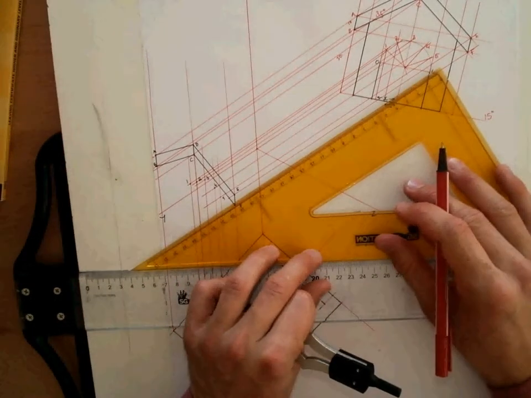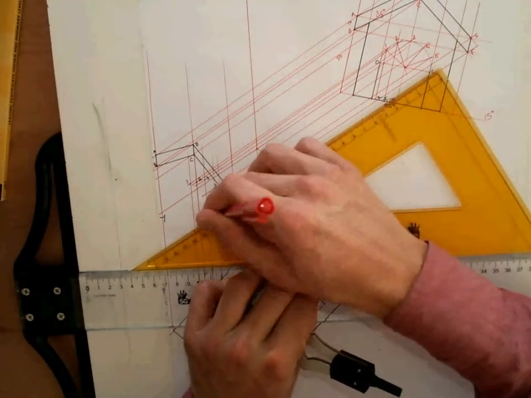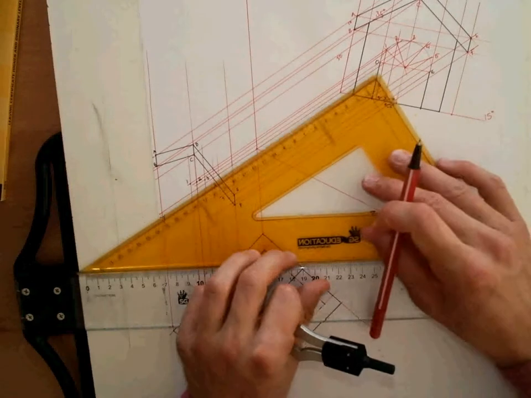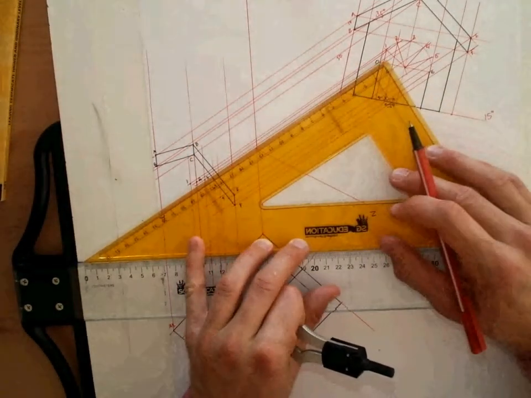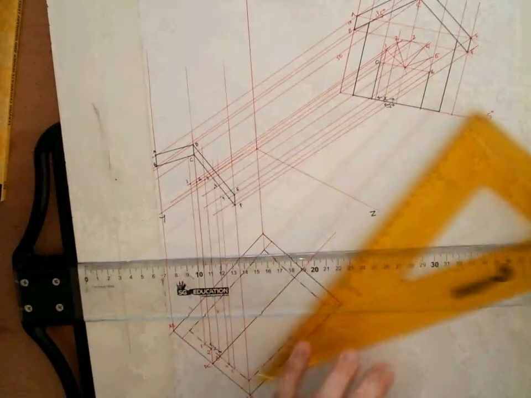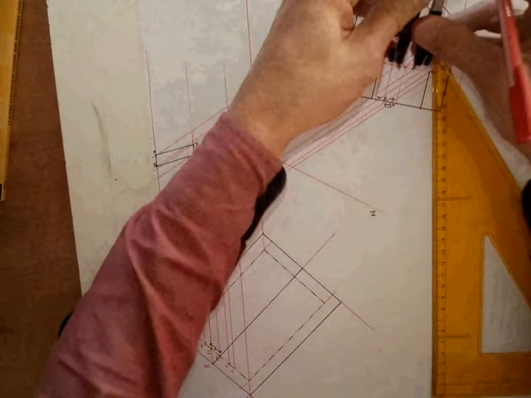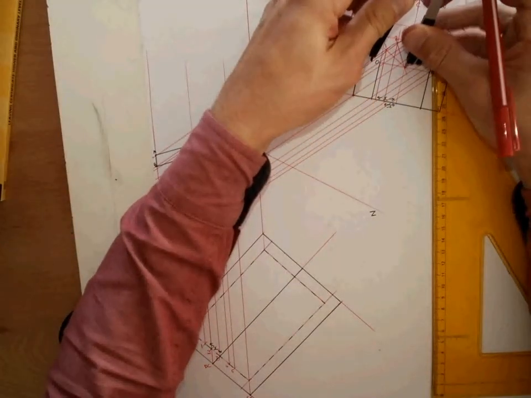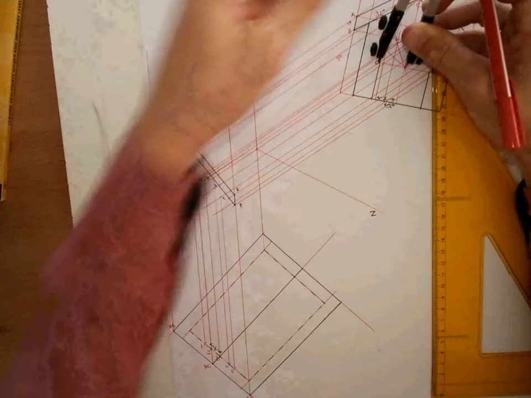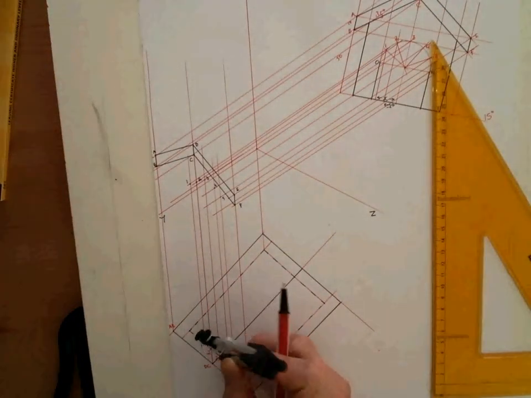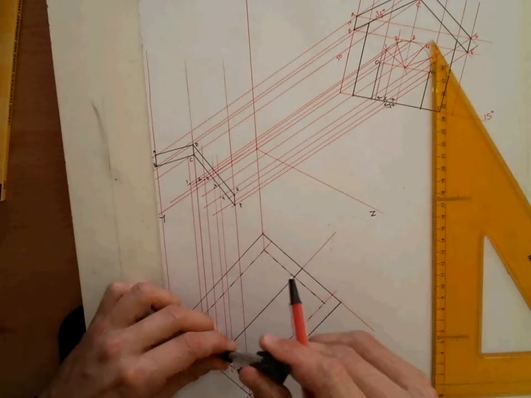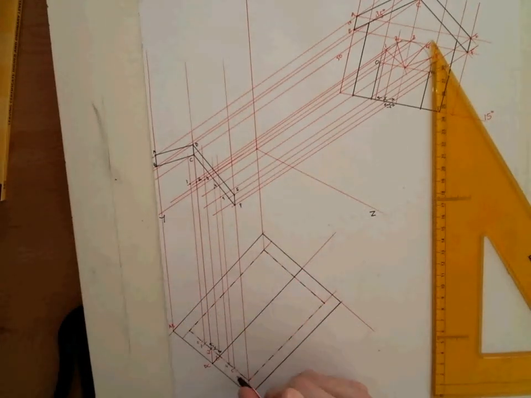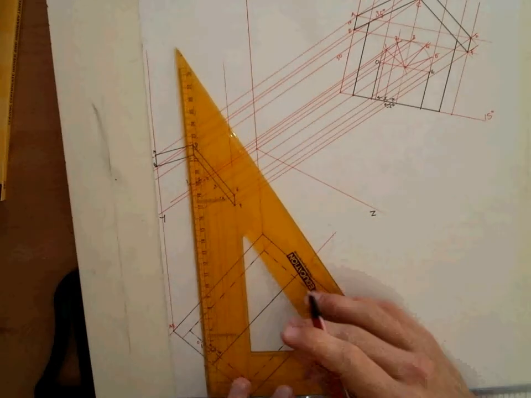Point 6, I'm going to finish off the curve. And 0 as well. 0 is that distance on my compass away from the center, so I come down to the center and mark that back out the way. And 6 is the same the other side, so there's 6, 0, 6.